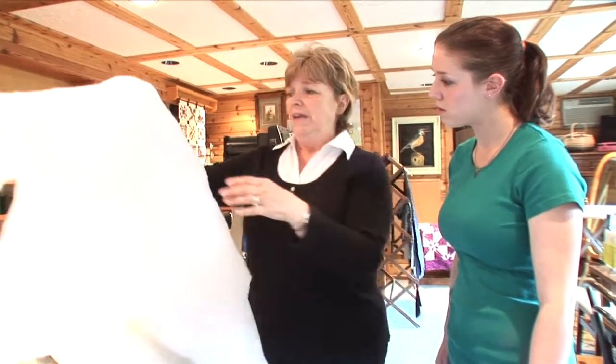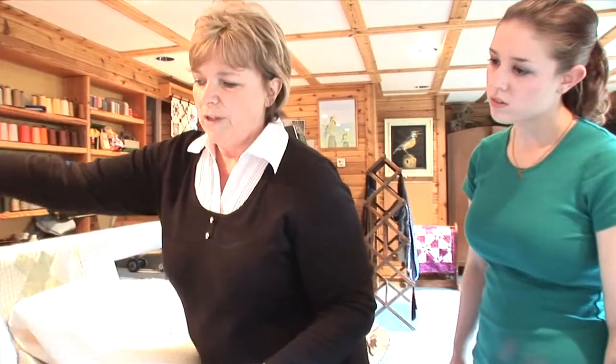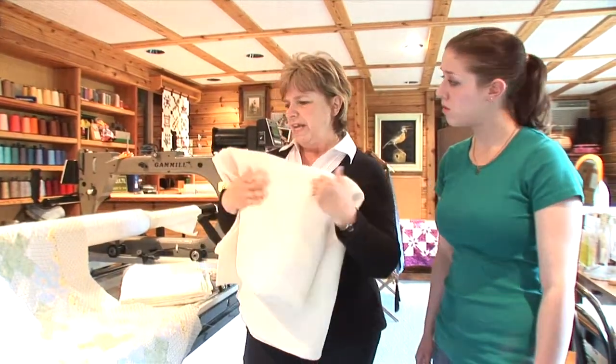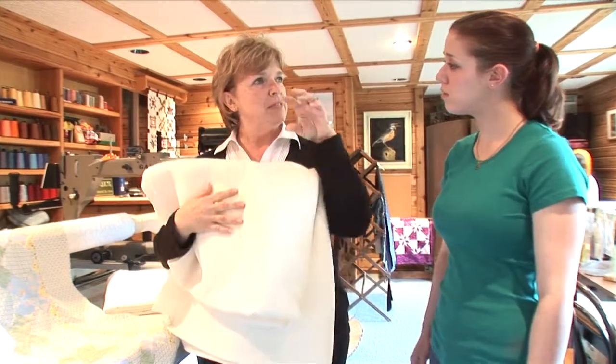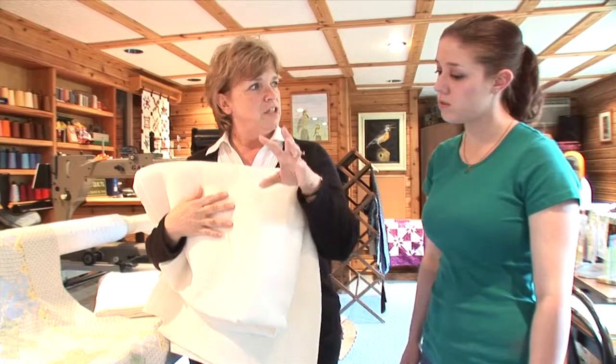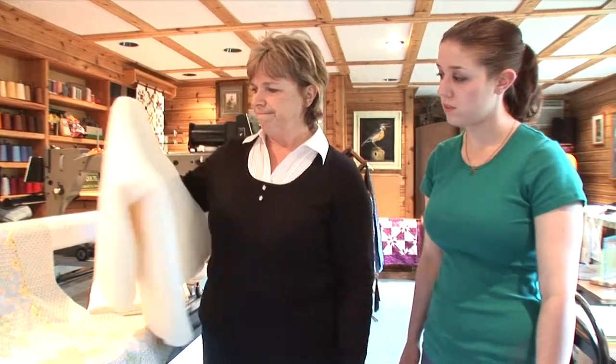So you choose your batting based on, again, what you want to do with the quilt, who it's for. A lot of children's quilts usually are softer, a little thicker. So that's what we would probably go for. That one then. Okay, I think that'd be great. You think so? You think that would be a good choice? I do, because on the pattern you have the bees and the birds, it'll make them stand up a little bit. Okay. The stitching will stand up more.